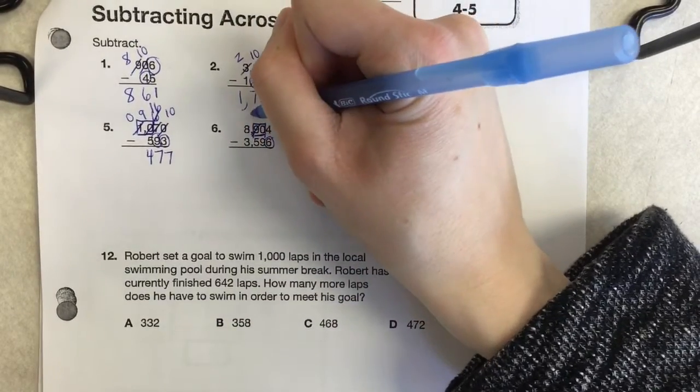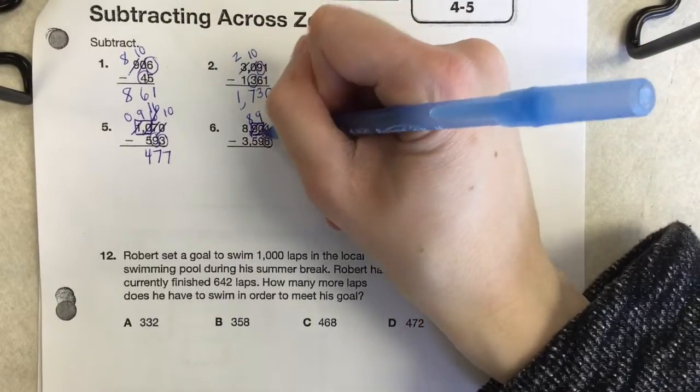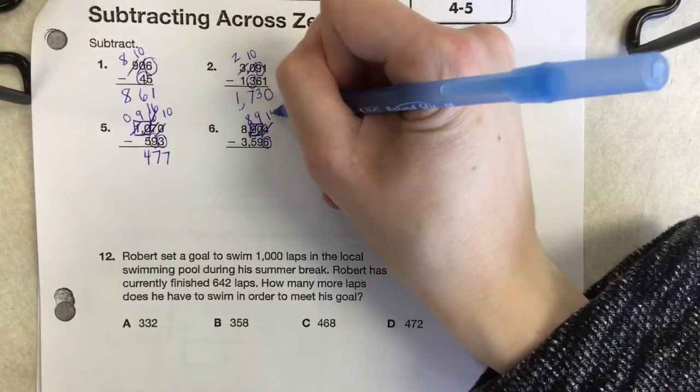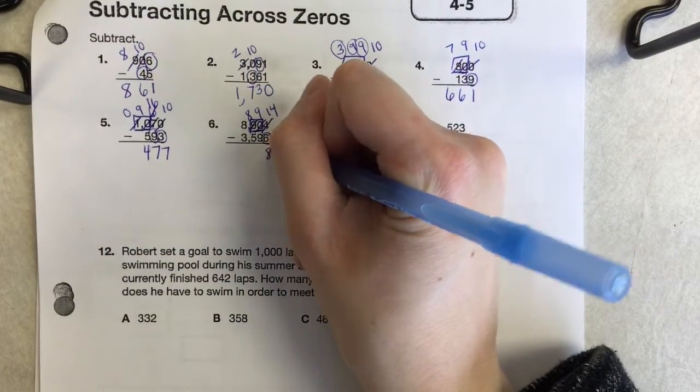My 9, I'm taking 10 away, it becomes an 8. My 0 inside the box becomes a 9. My 4, I'm adding 10 to it, so it becomes 14. Then 14 minus 6 equals 8.